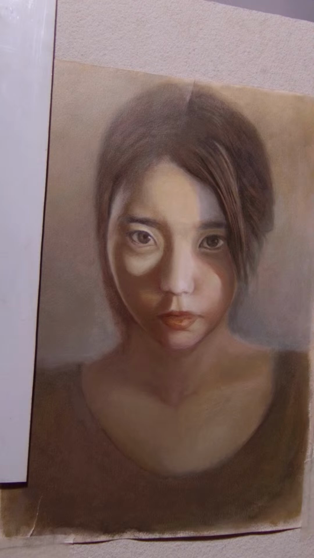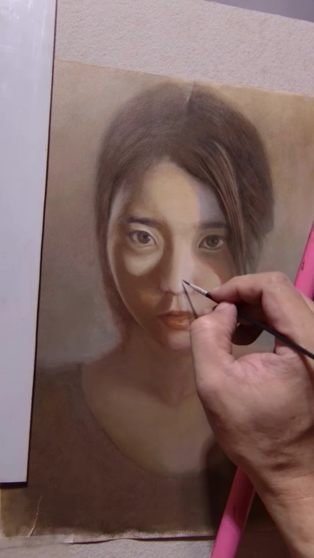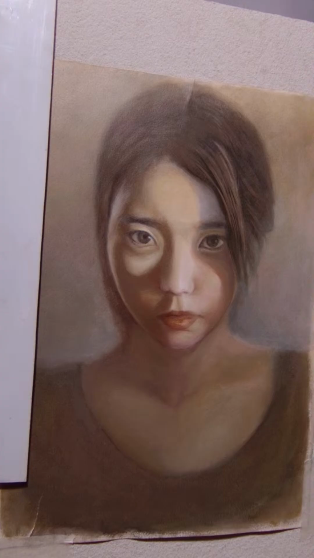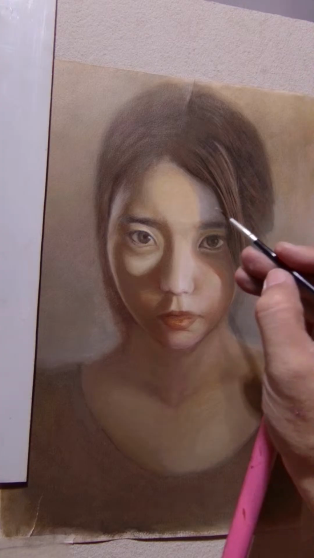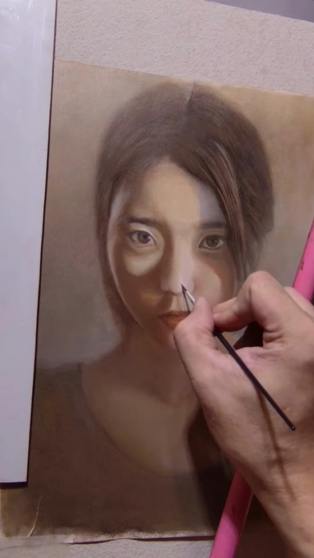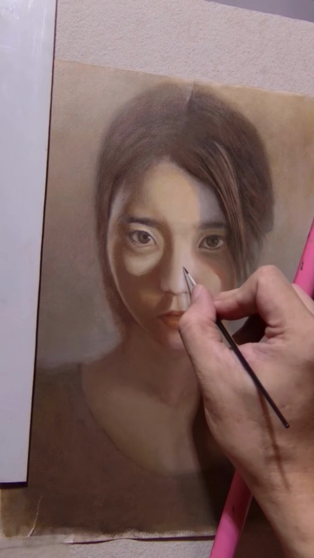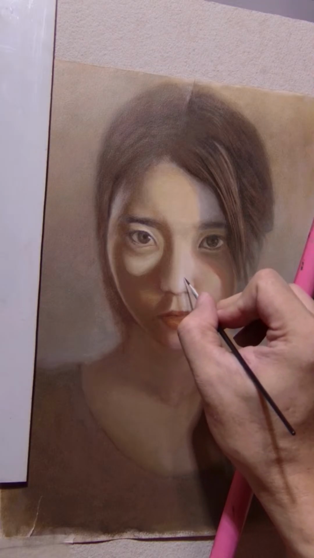There's only certain elements of reality that you depict such that it's still recognizable by the brain as something real. Doesn't actually have the details, the brain still accepts it.